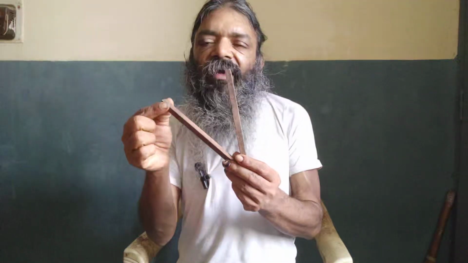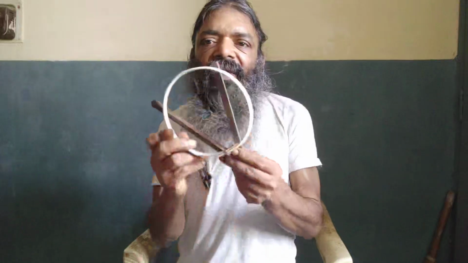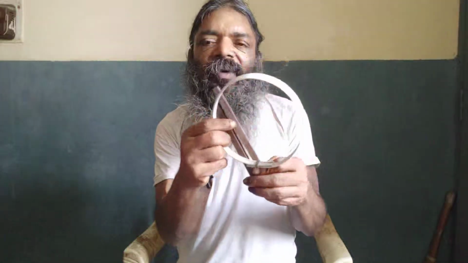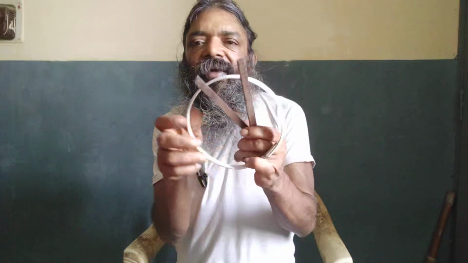This is the radius vector and this is the arc vector. This is the arc of the ith section. This is the arc of the ith section.